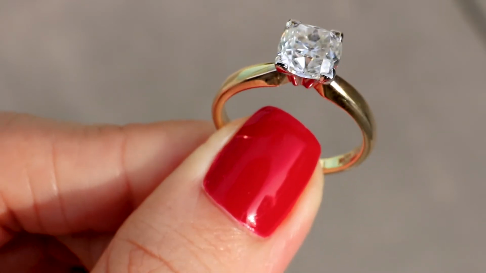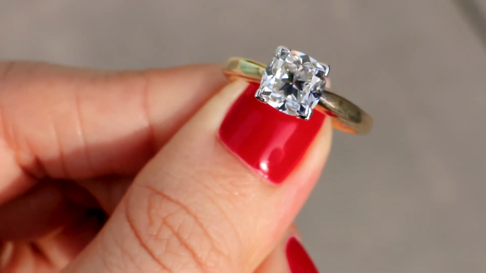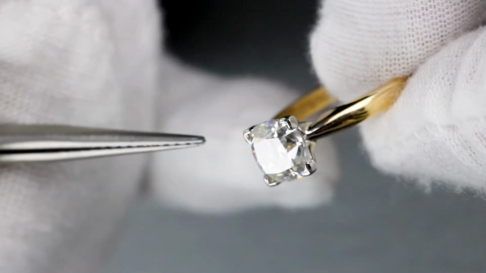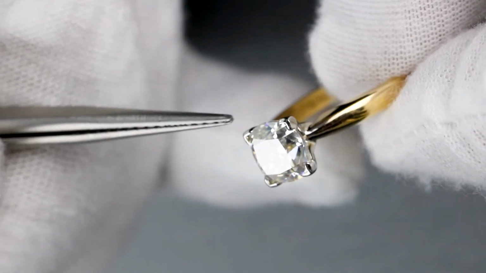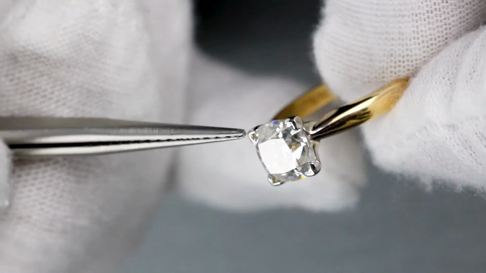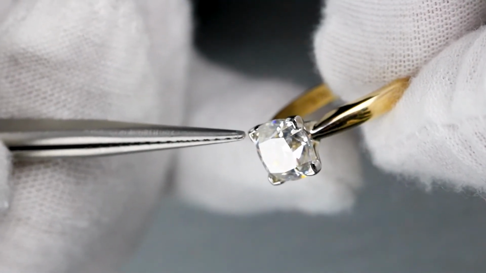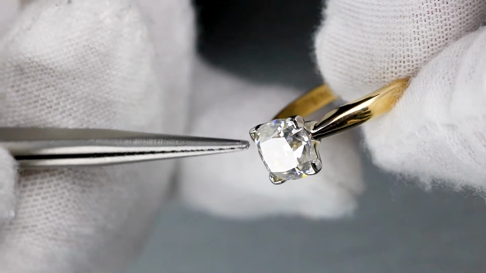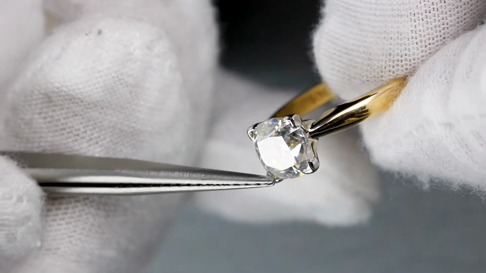Now from the top going down, I've done this before in one of my videos where I've used this specific style of head or prongs for a round cut. This one is for the OMC. Now if you notice, it's actually a squarish type of V prong on the edge.